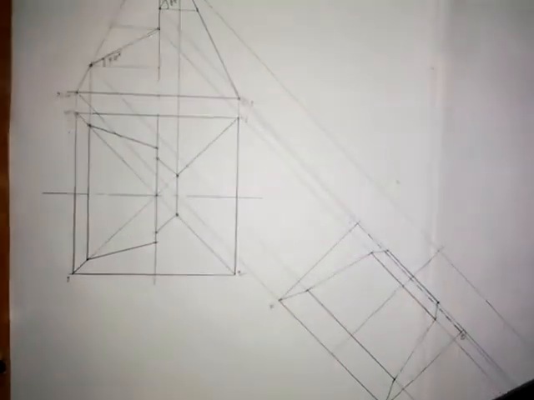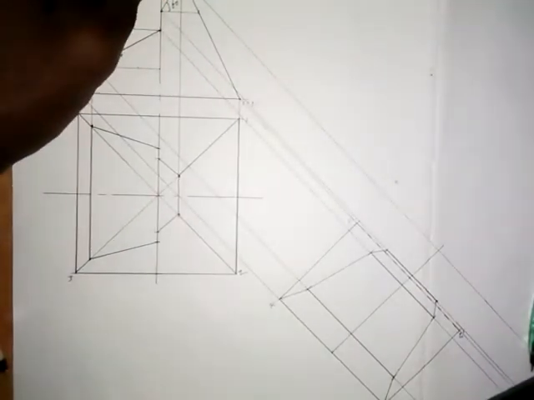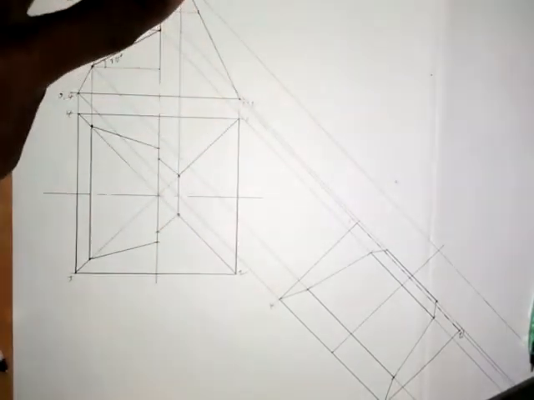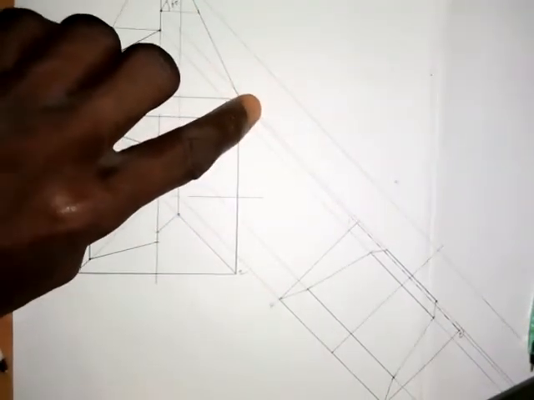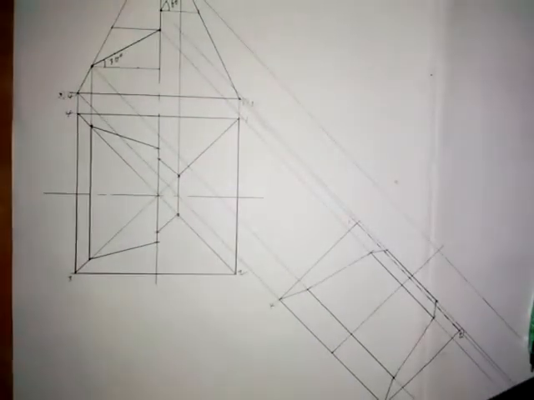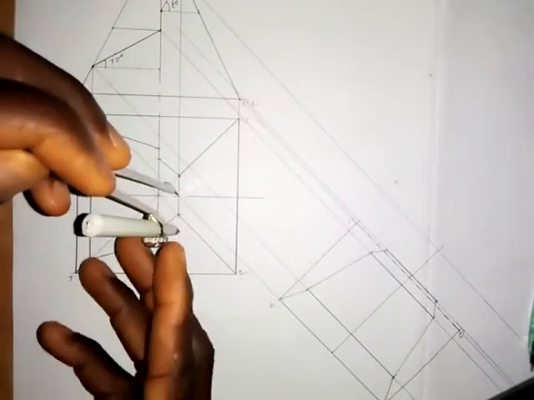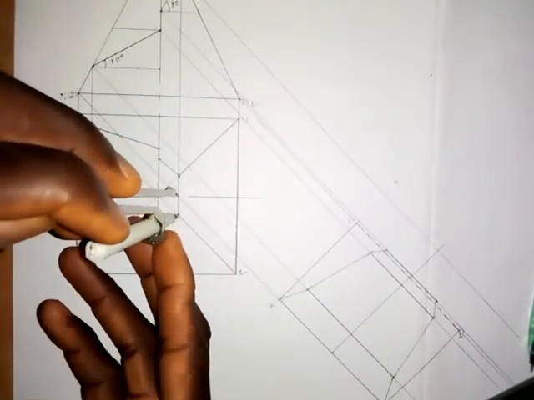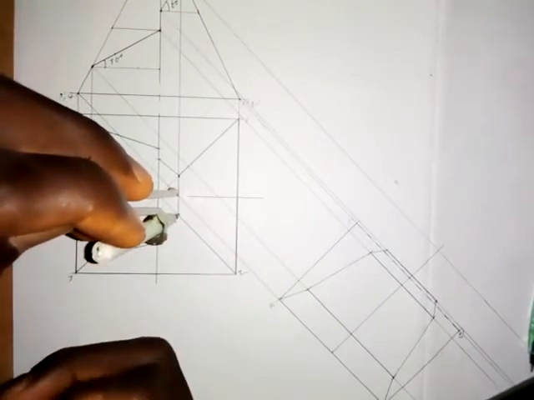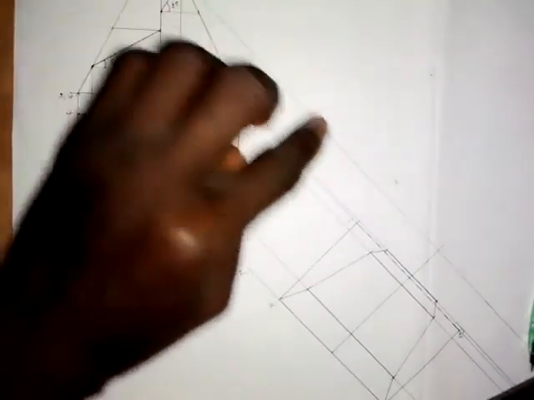So next, this point is joined to this line, which is line 1 prime 2 prime, these two points here. So just take your compass, put it at this point here, and extend it to this point. Extend it here. Okay. Then you put your compass, you follow this line like this.